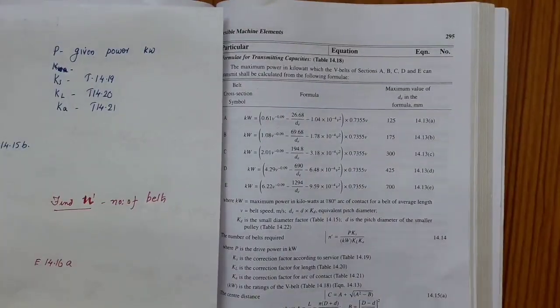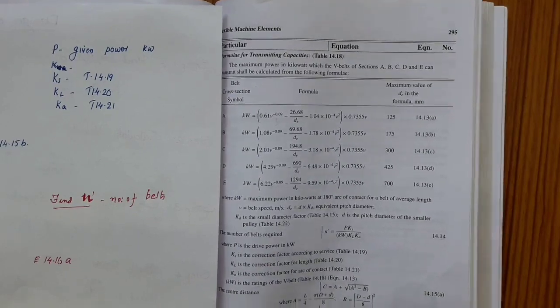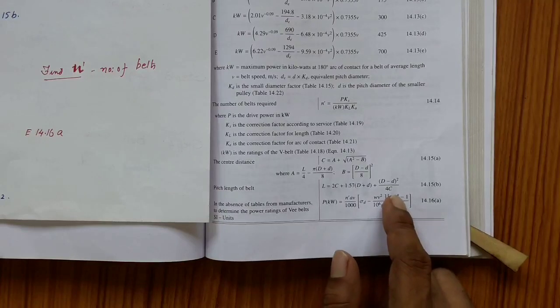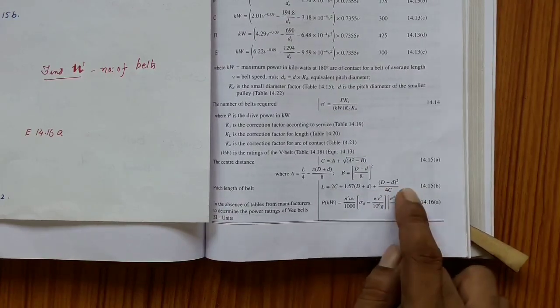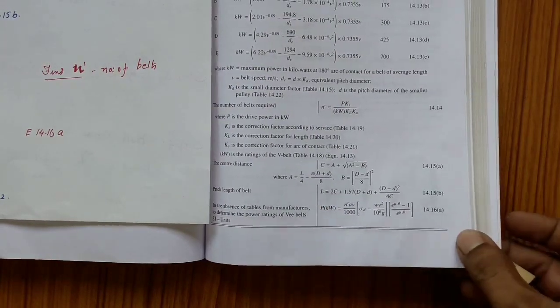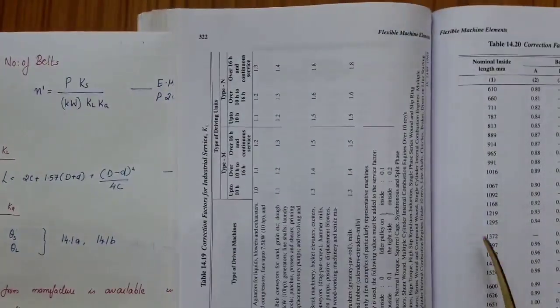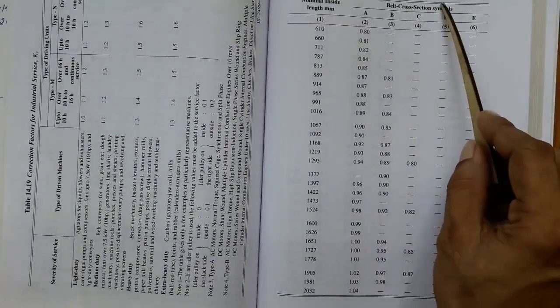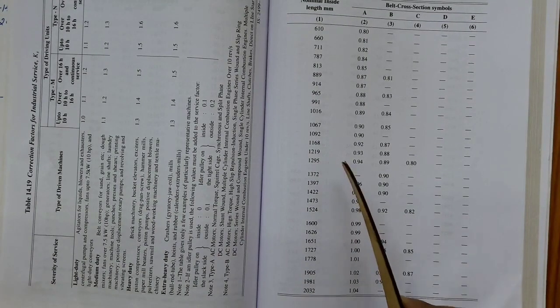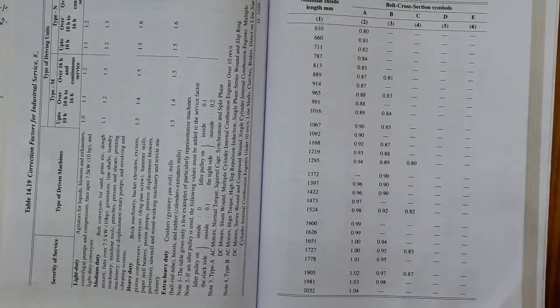So 14.15b is here: L equals 2C plus 1.57(D plus d) plus (D minus d) whole square by 4C. You can use this equation 14.15b for the calculation of L. So L can be easily obtained, and based upon the value of L, you can get the value of KL from this table. I think it's very easy for you to calculate. If the value comes in between the values which are given, you need to go for interpolating the values and get the value for KL.